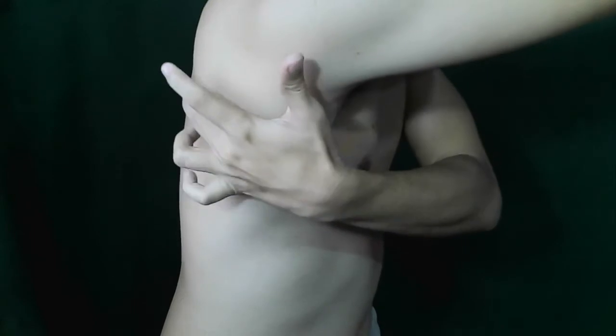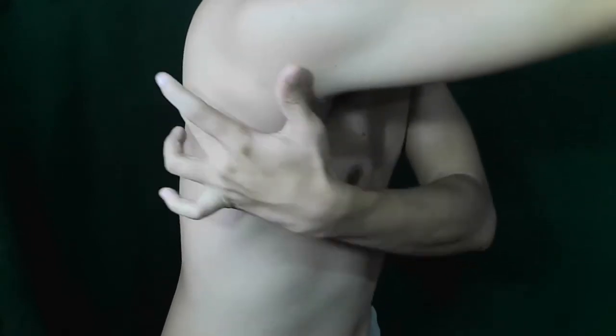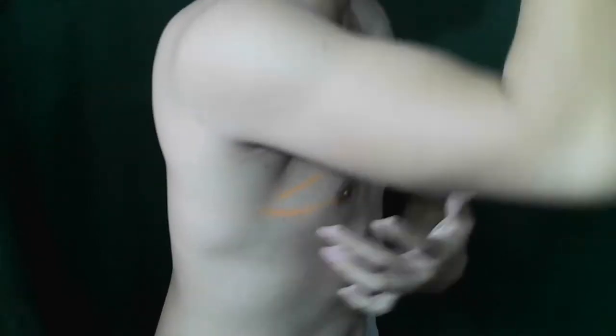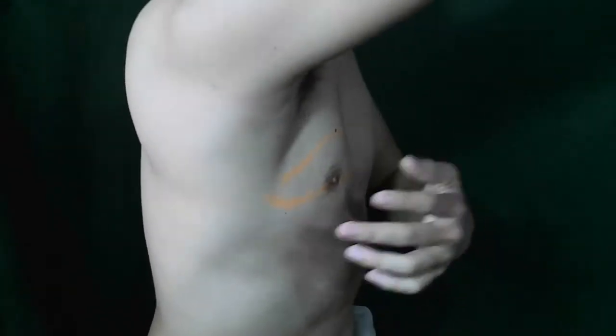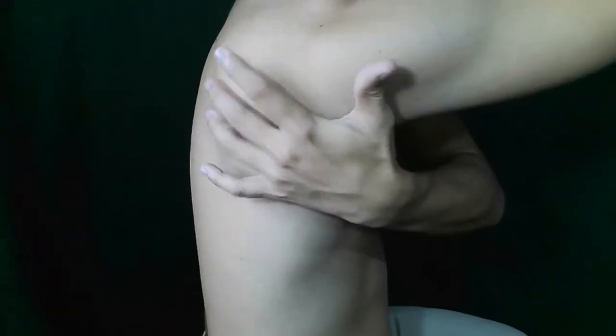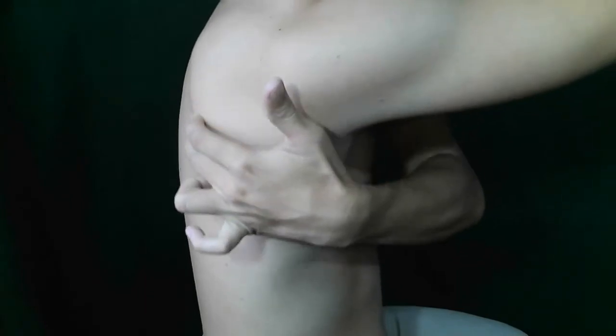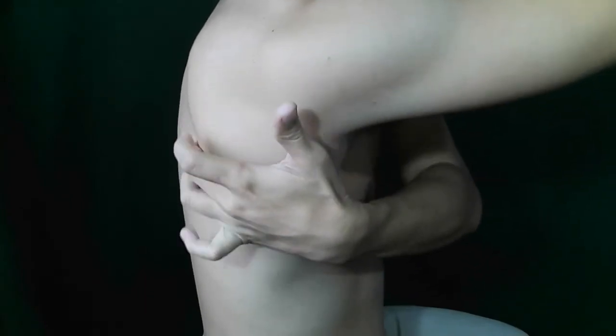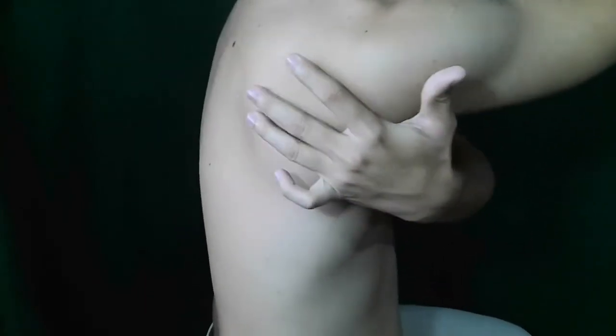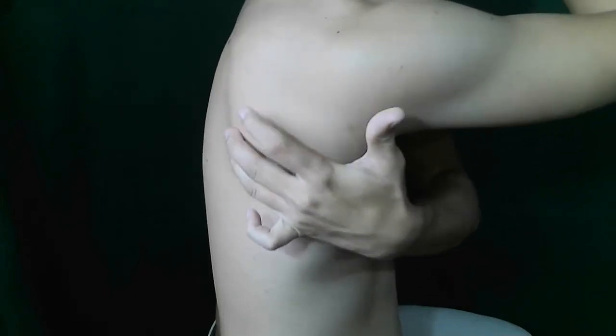You can locate this one. This is the border of your axilla. When you let your patient raise their hands, you could assess that. Let me turn around. You could assess that the lower border, the scapular border, is the demarcation of the major fissure of the lungs.